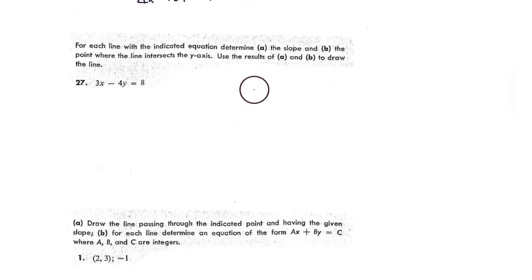Next one, for each line, find A, the slope, and B, the y-intercept. So this is in standard form. If we want to find the slope and the y-intercept, it would help to put it in slope-intercept form. Slope-intercept was this pattern. The letter y is alone on the left. The x term is after the equals. The constant term's on the end. So let's fix this. It doesn't have the right format.